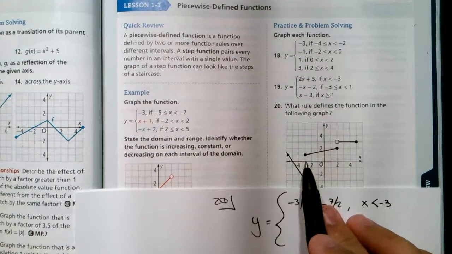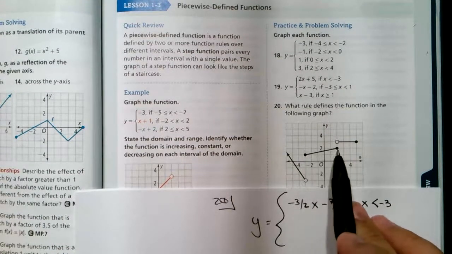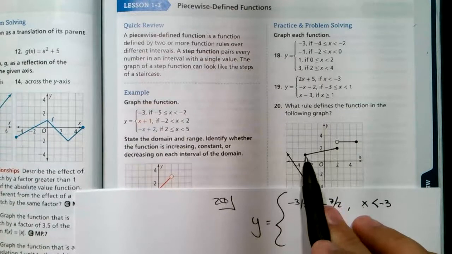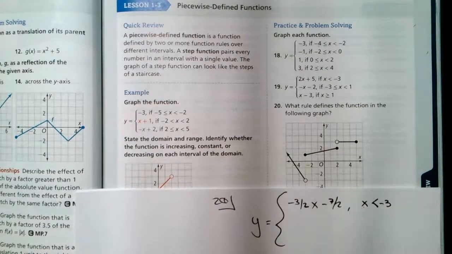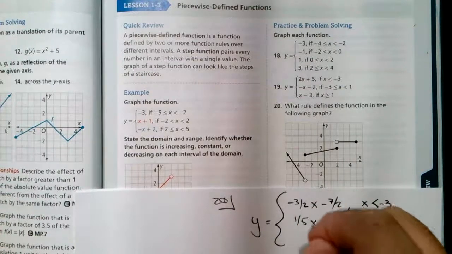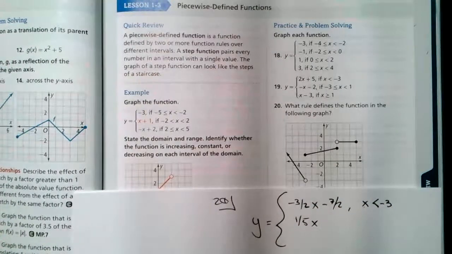But you only want to keep the part when x is less than -3. How do I know less than? Well, again, it's an open circle, so it's strictly less than.